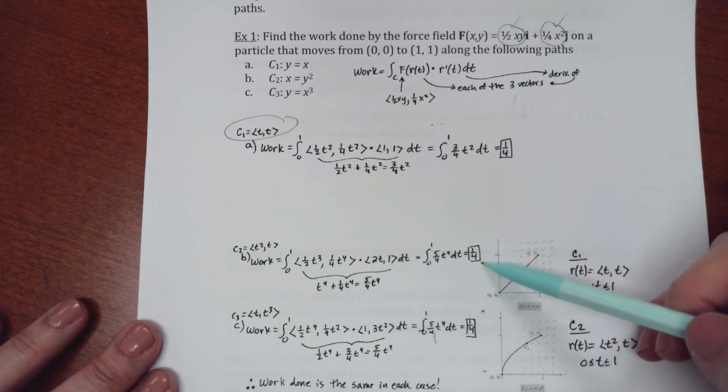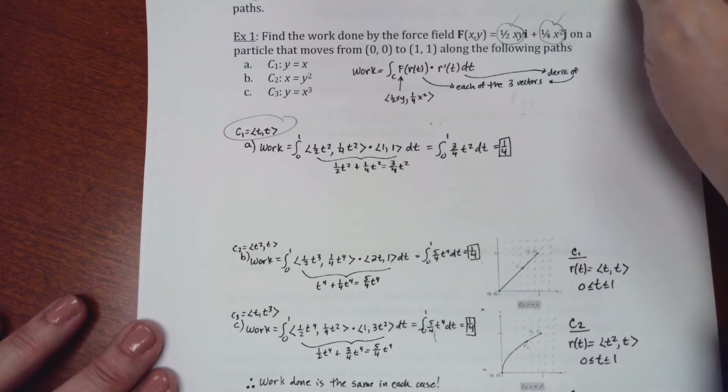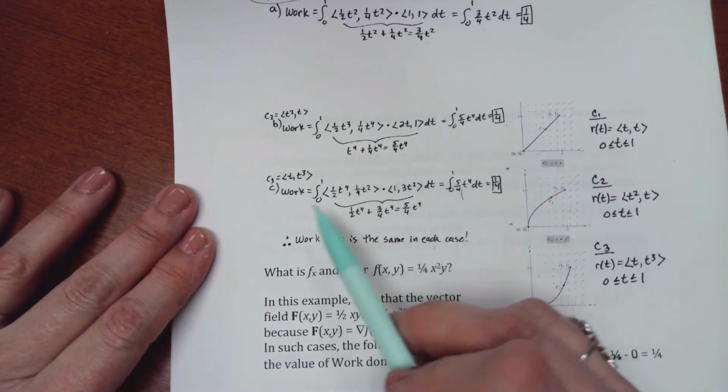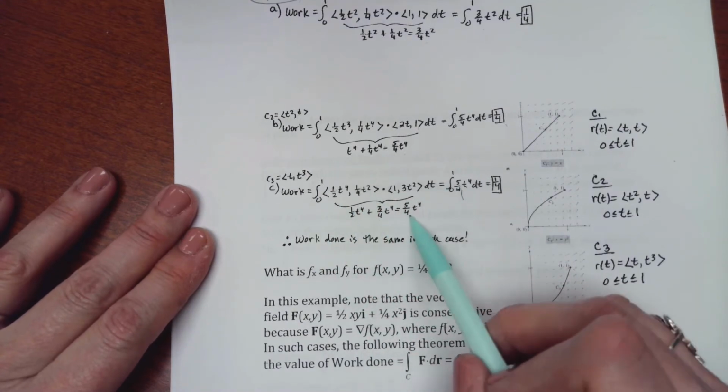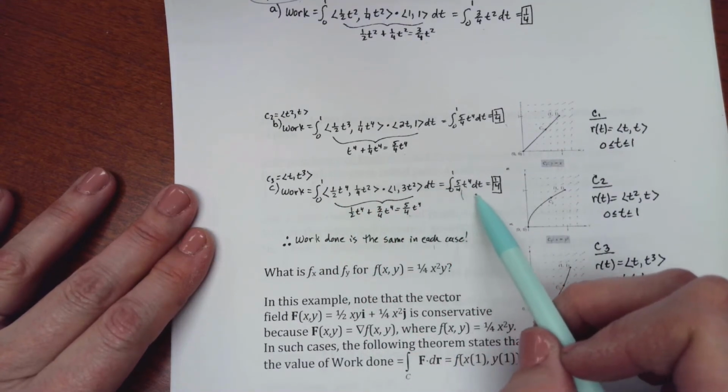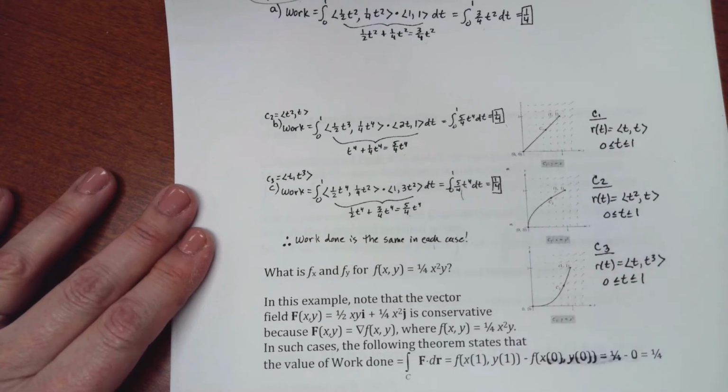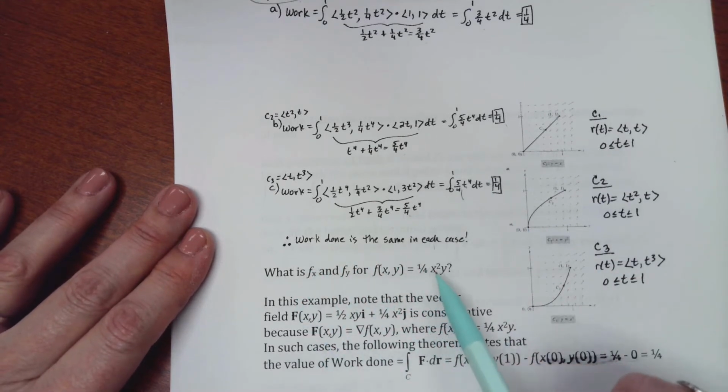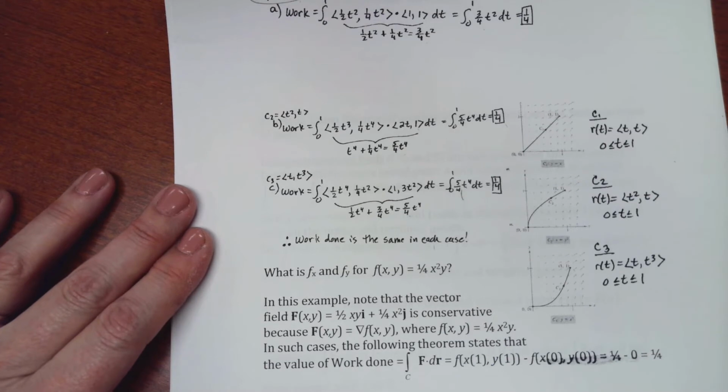And look at that, same answer. Okay, now we do it again, all the same process again, dot product it, get this one, and looky there, same answer. So, therefore, the work done is the same in each case. So this is a special result.